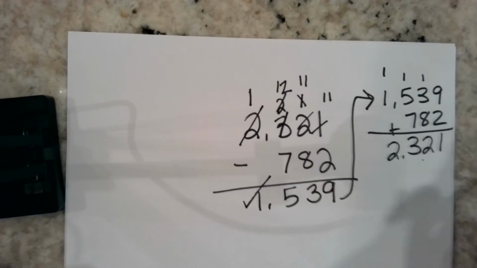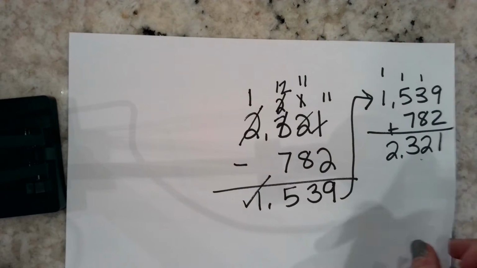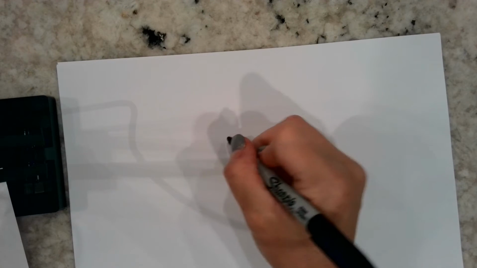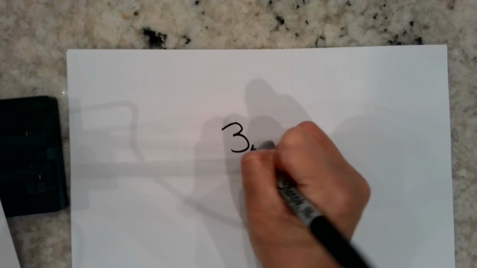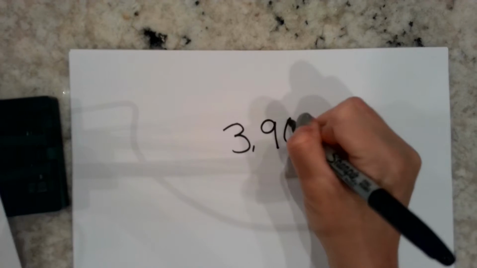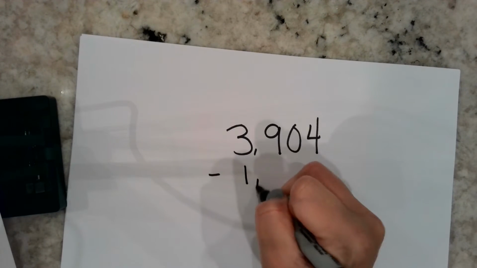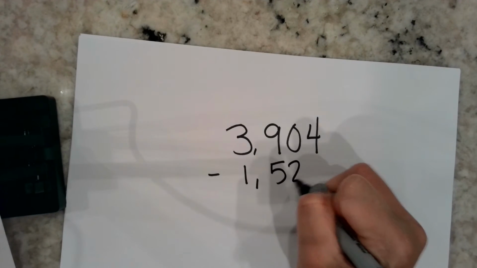So this is correct. And the final problem that I gave the students is a subtraction problem with regrouping that has a 0. So we did 3,904. And we subtracted 1,526.